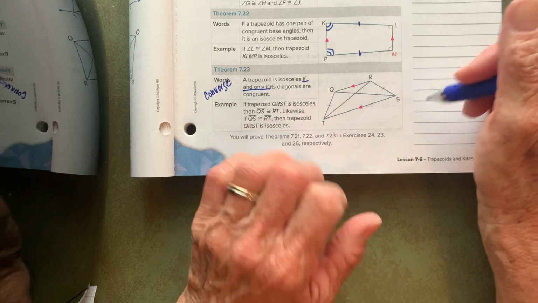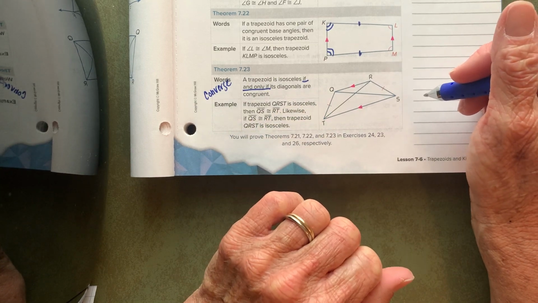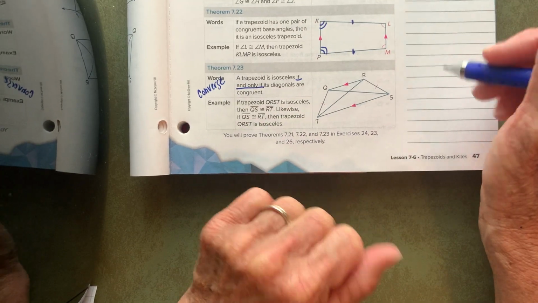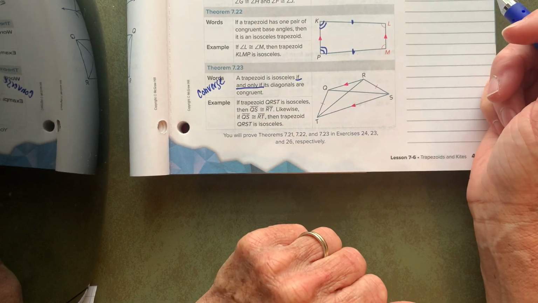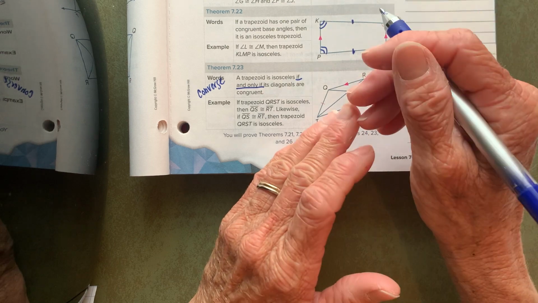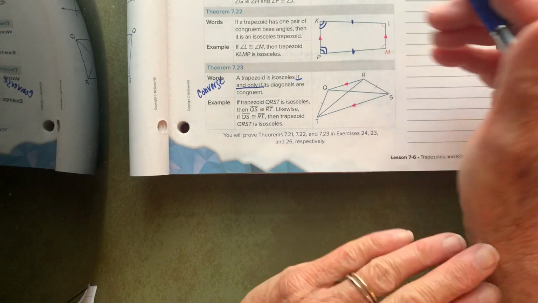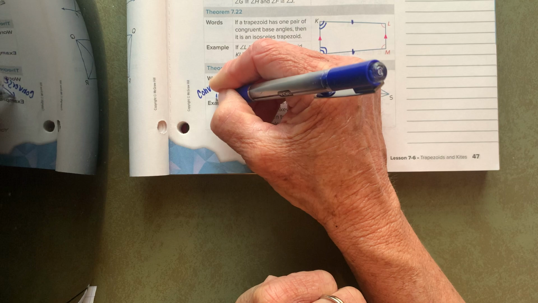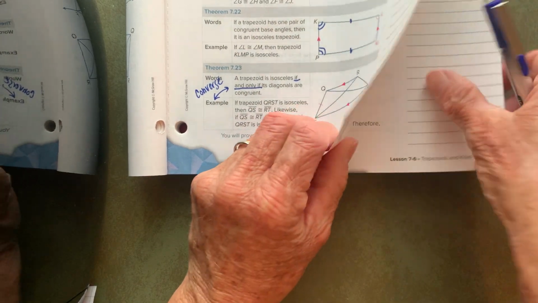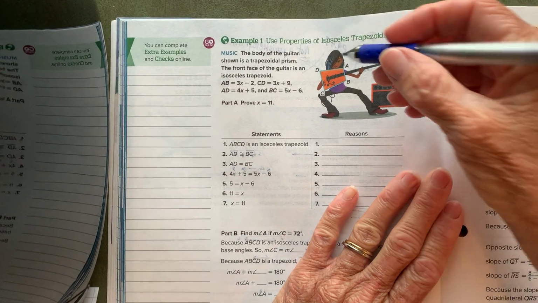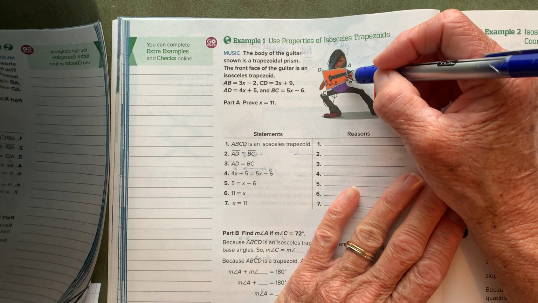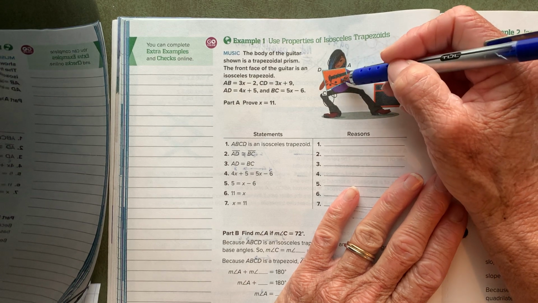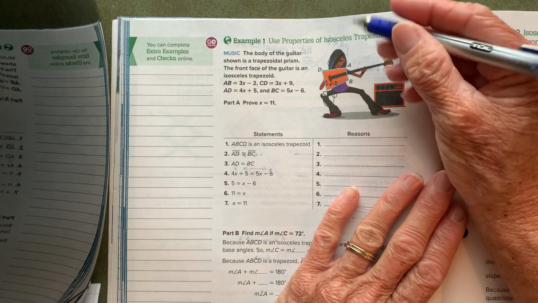So if you have a quadrilateral and a trapezoid, and that trapezoid has congruent diagonals, then it's definitely isosceles. If it's isosceles, then it definitely has congruent diagonals. It works forward and backward. Both are true. So let's look at some problems using these properties. The body of a guitar shown is a trapezoidal prism. So we know that a guitar is 3-dimensional, but just looking at the face, this is an isosceles trapezoid.